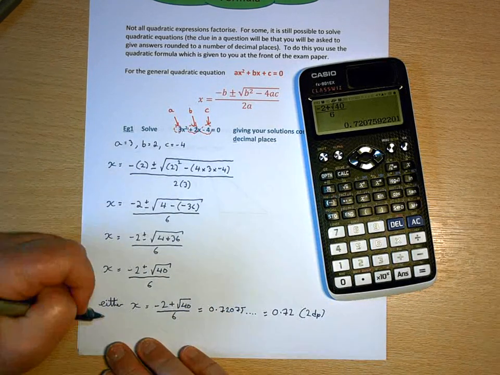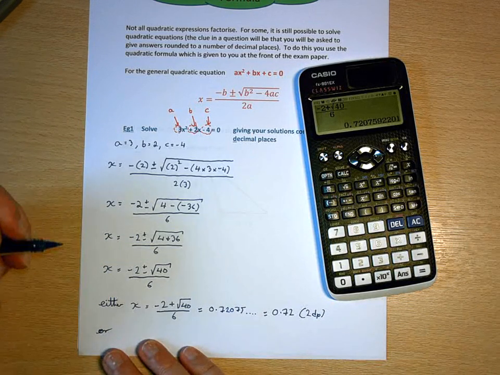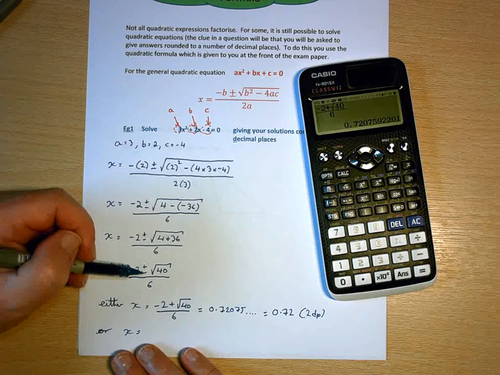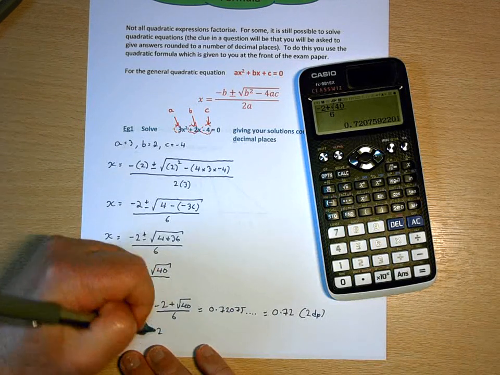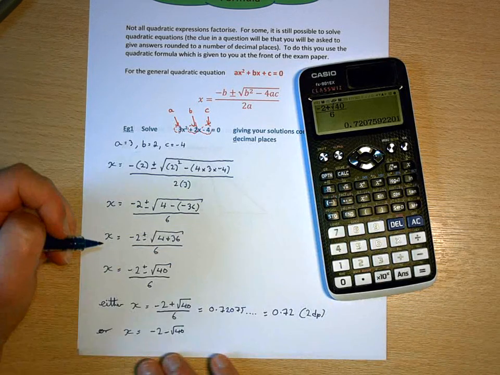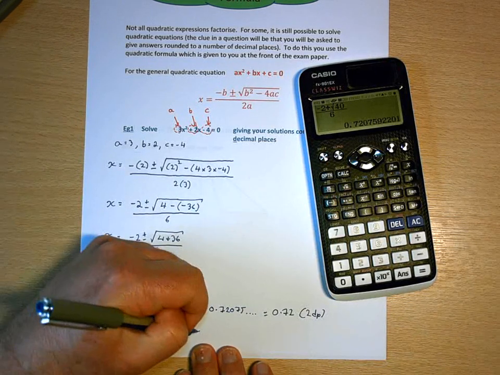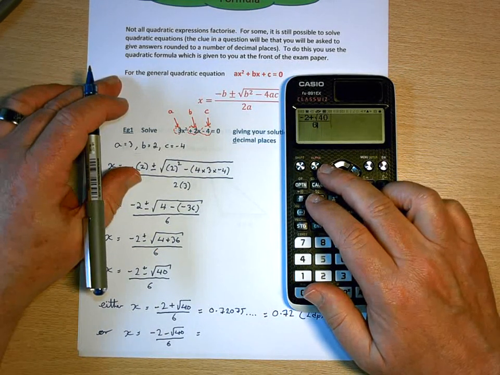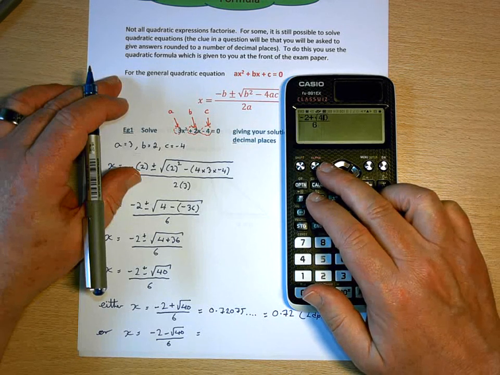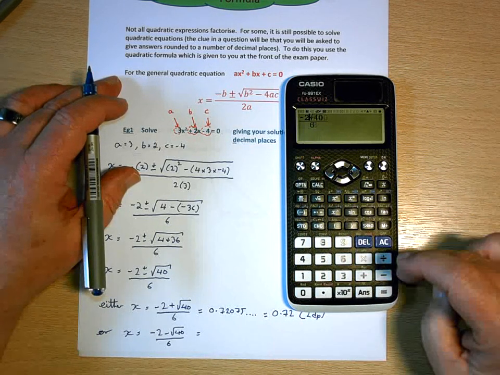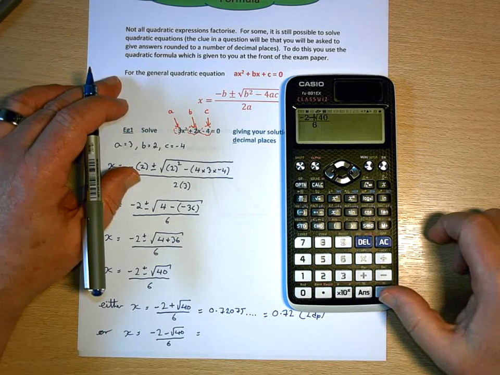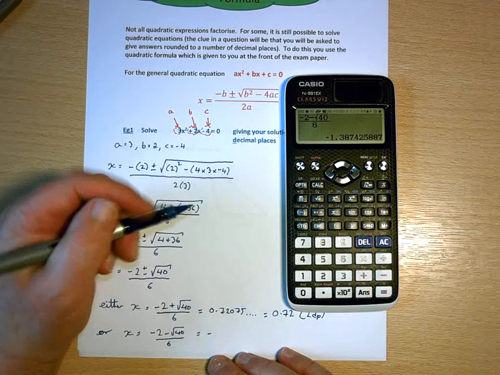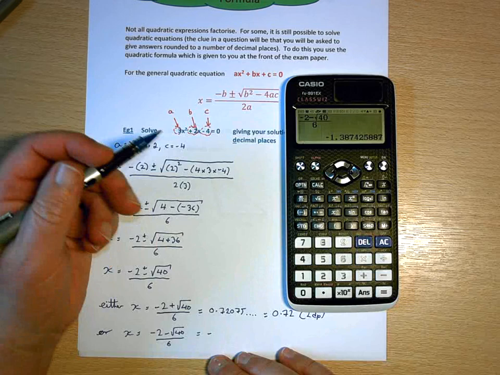Then for our second solution, so or, we go back to this, and now we run it with the minus instead of the plus. So that would be minus 2 take away the square root of 40 all over 6. You don't need to retype that into your calculator, because you can just use the cursor buttons to move up through your expression and press delete and change that to the takeaway. And you will get a negative. They're not always both positive. Sorry, they're not always one positive, one negative. They could both be positive, they could both be negative.